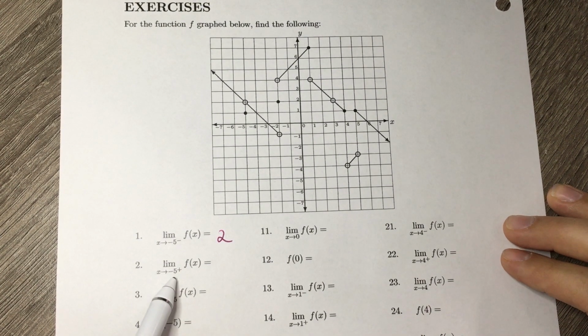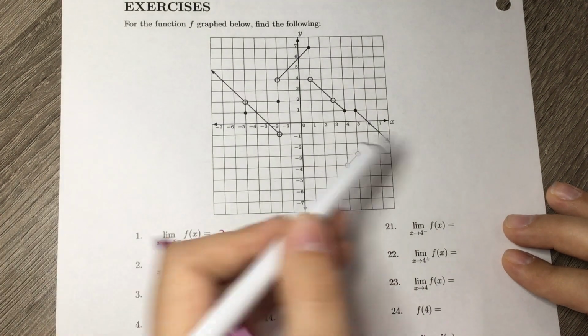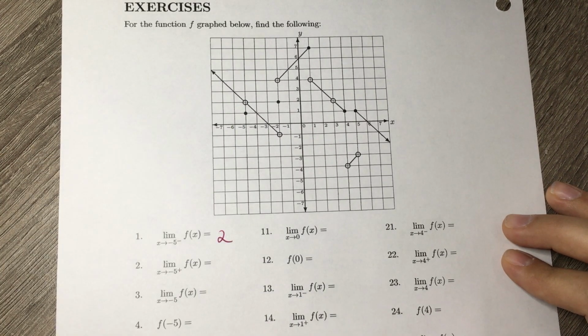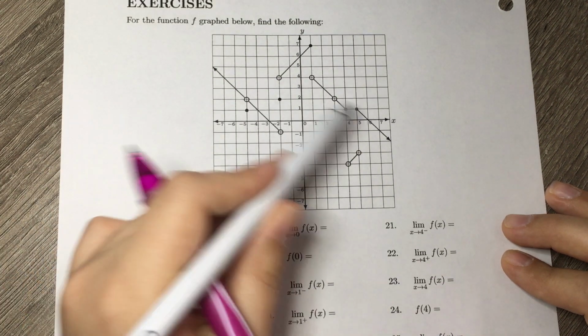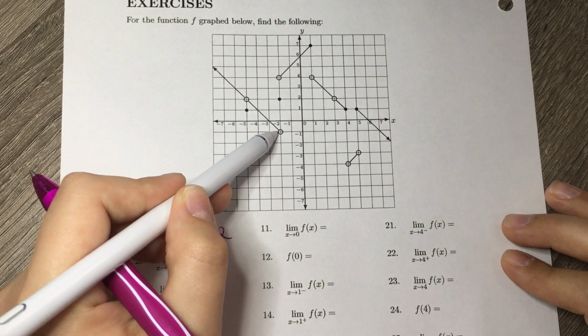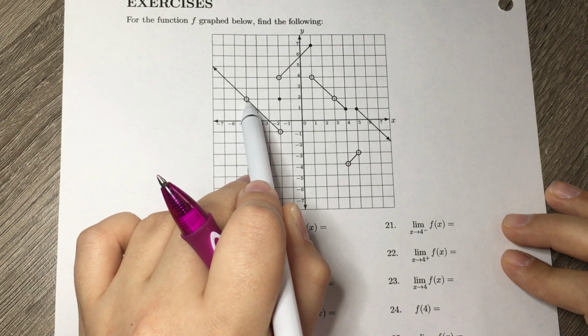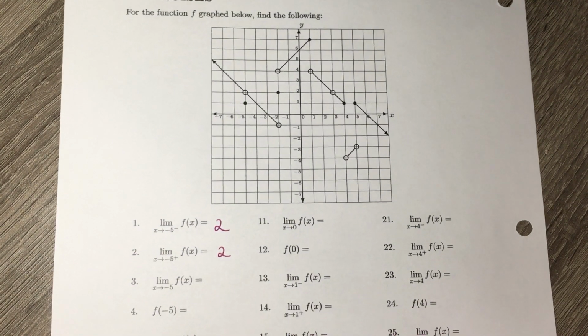Now this next one, I approach -5 from the right. A plus sign means coming from the right. This is where things can get a little confusing. Some people think towards the right, so they come from the left. No, approaching from the right, you're actually moving your pencil left. So here we are, limit as x approaches -5 from the right. Here's the function, and as I'm getting closer and closer to -5 from the right, my y values get closer and closer to 2. So our limit as we approach -5 from the right is 2.